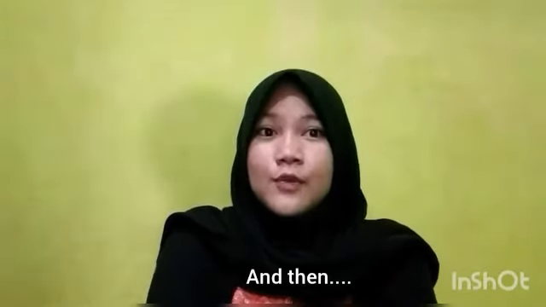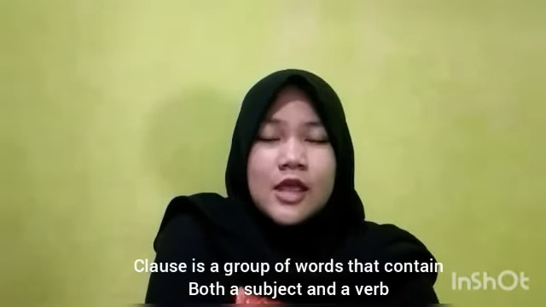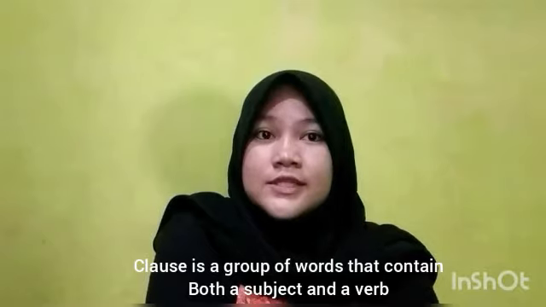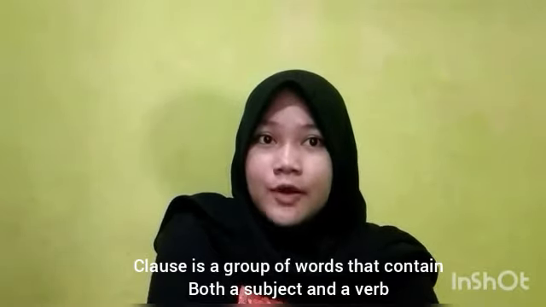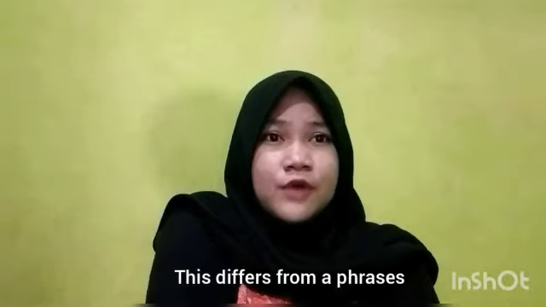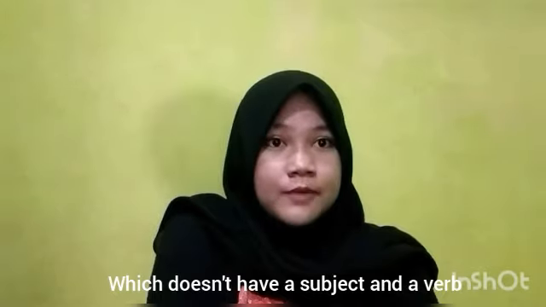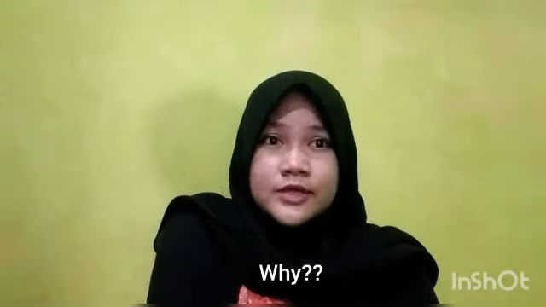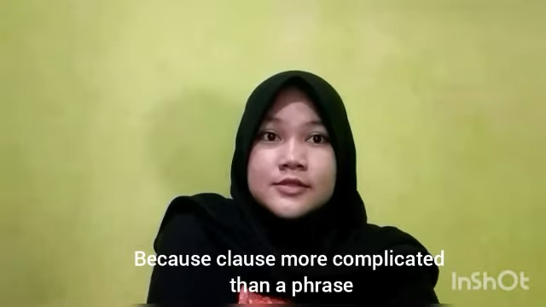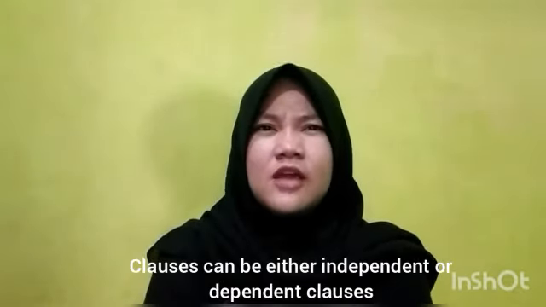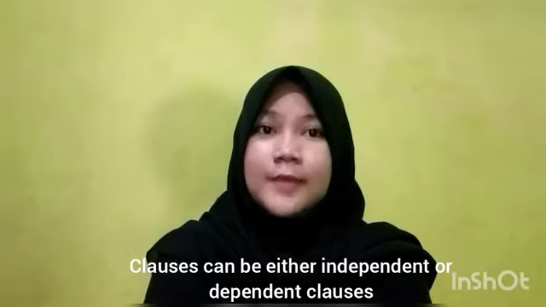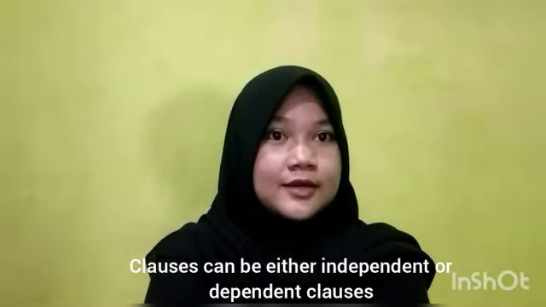And then, what about clause? Clause is a group of words that contain both a subject and a verb. This differs from a phrase, which doesn't have a subject and a verb. Why that difference? Because clause is more complicated than a phrase. Clauses can be either independent or dependent clauses.